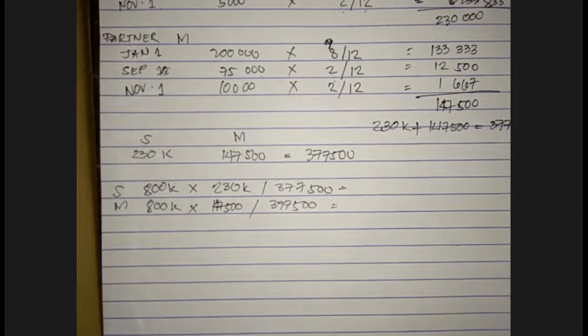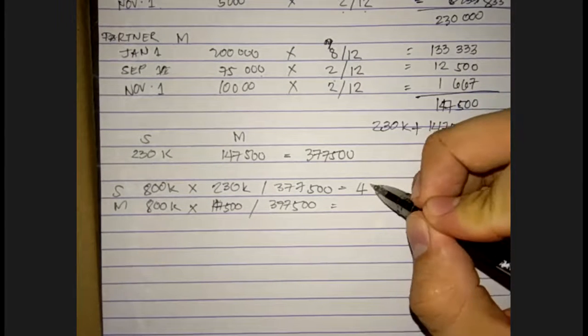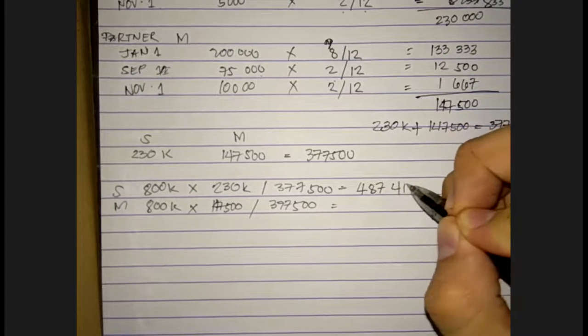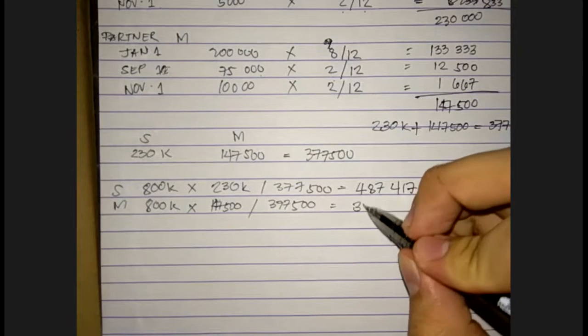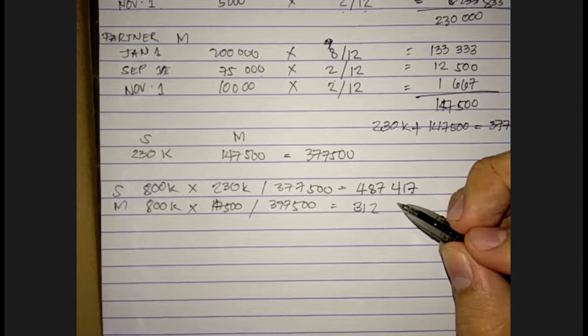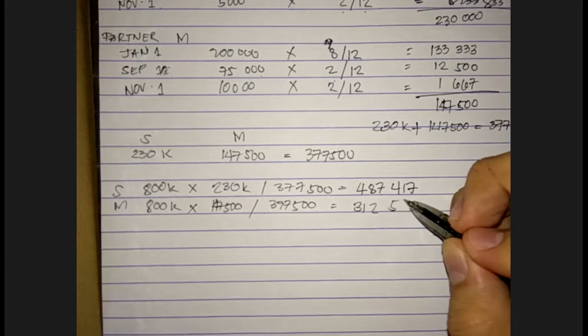And na-compute natin kay partner S is 487,417, and kay partner M is 312,583.